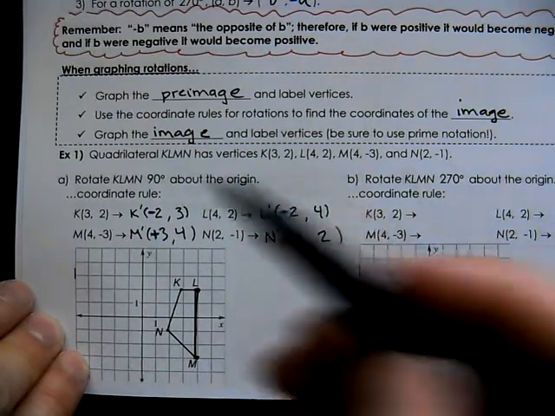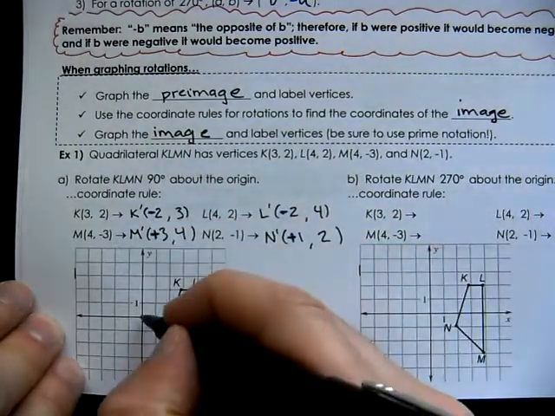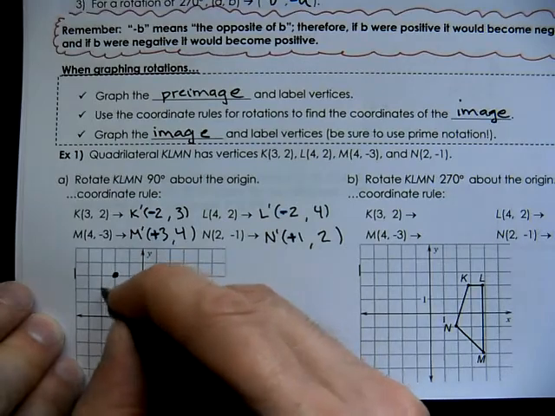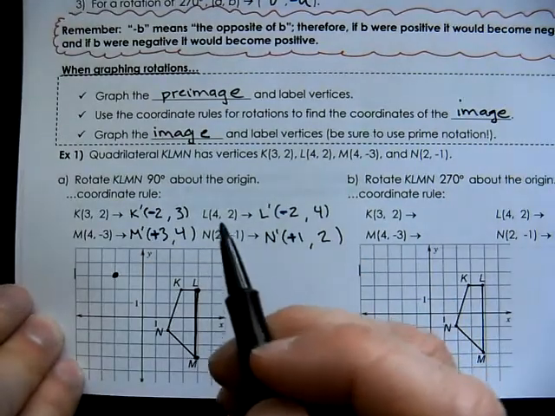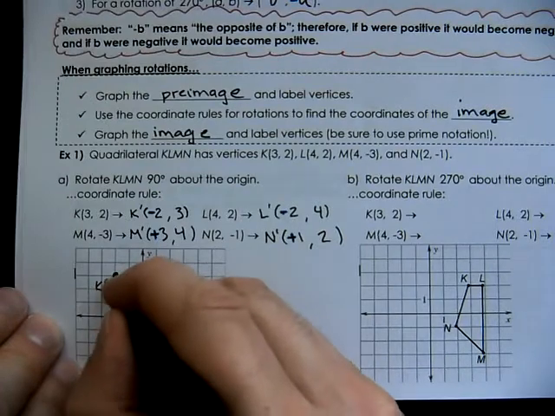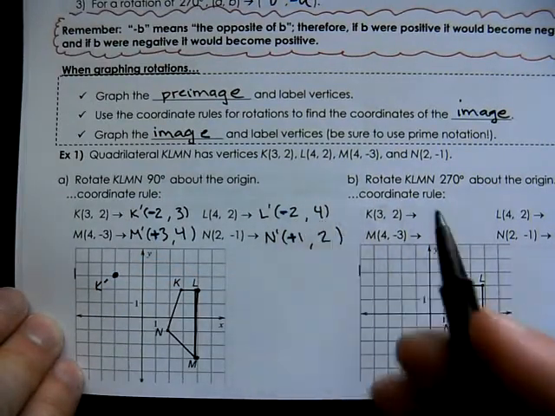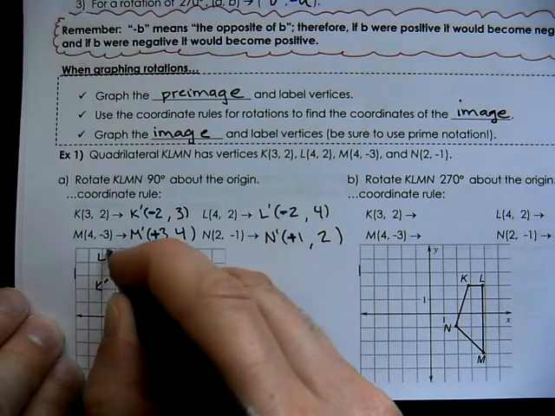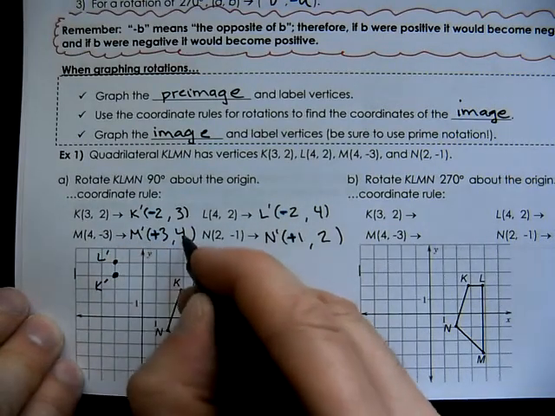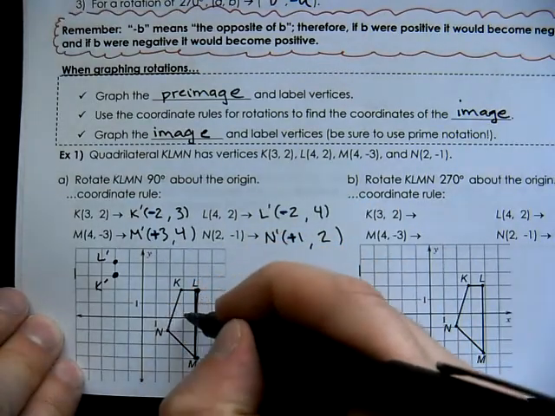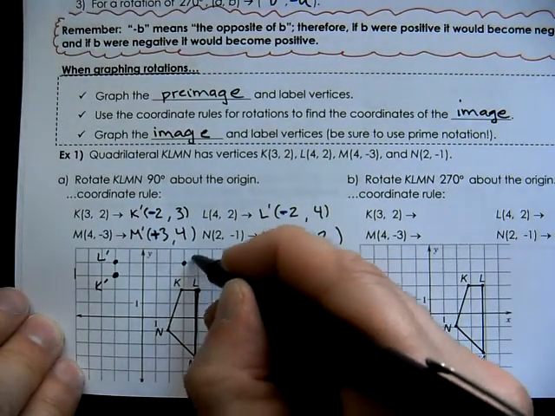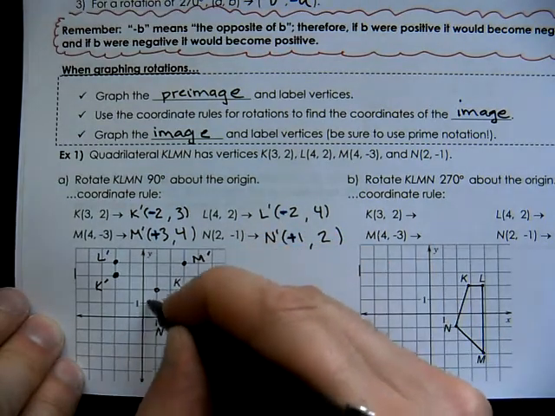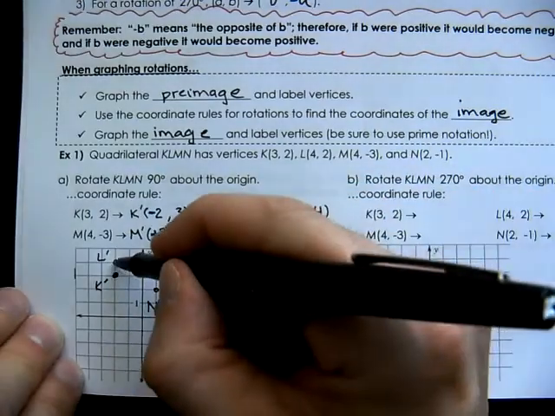Let's plot these points. So K prime is at -2, 3. So from the origin 2 to the left and 3 up. Yes, K prime, there it is. L prime is at -2, 4. L prime. M prime is at +3, 4. So 3 to the right and then 4 up. And lastly, N prime, 1 to the right and 2 up. And then connect those.